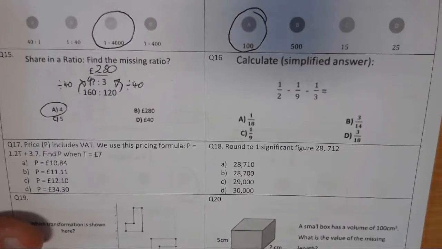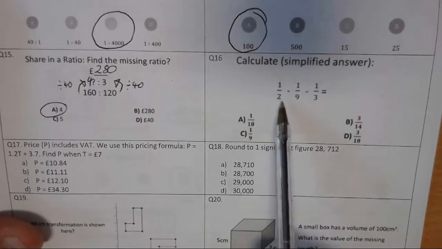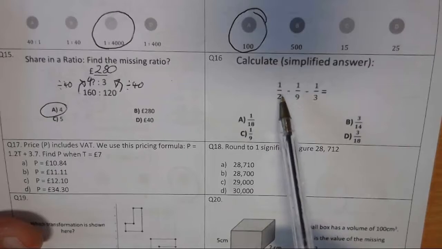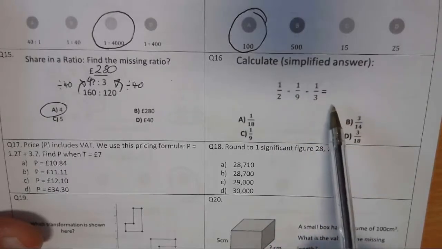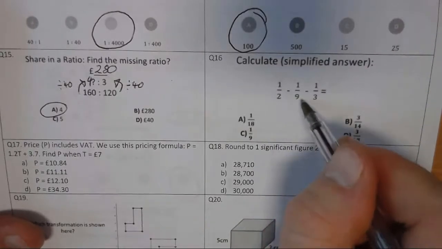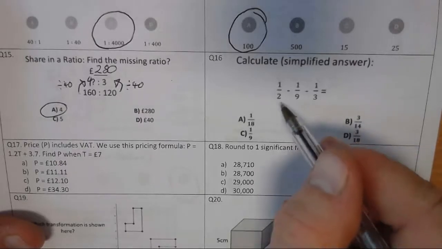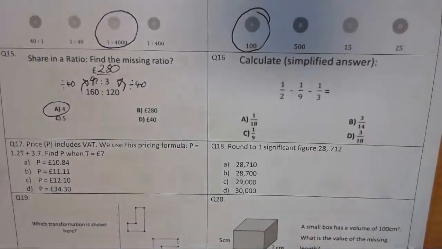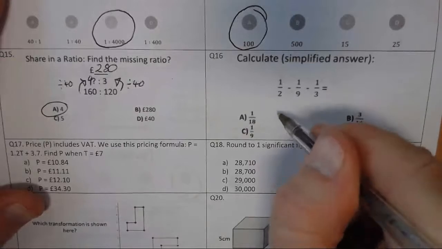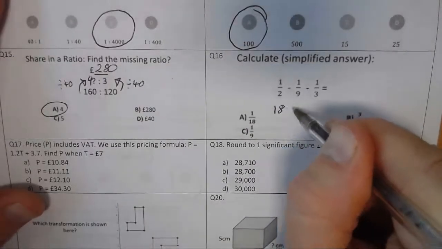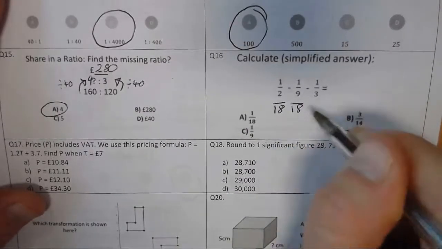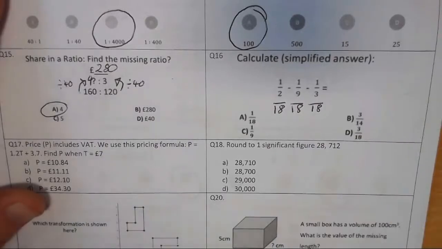Right, this one, we need to put these over the same denominator. Doesn't matter that there's 3 of them, it's the same rule. So what's the lowest common multiple of 2, 9, and 3? The lowest common multiple that I need to use here is 18, because that's the lowest common multiple of all 3 of these.